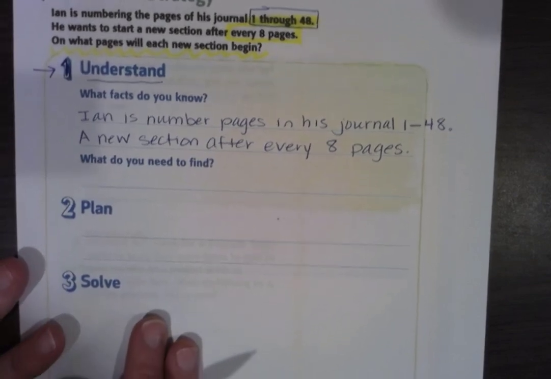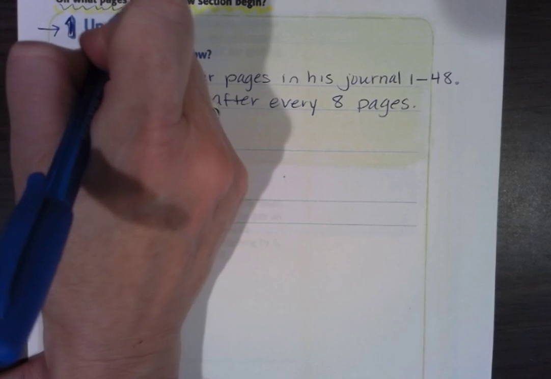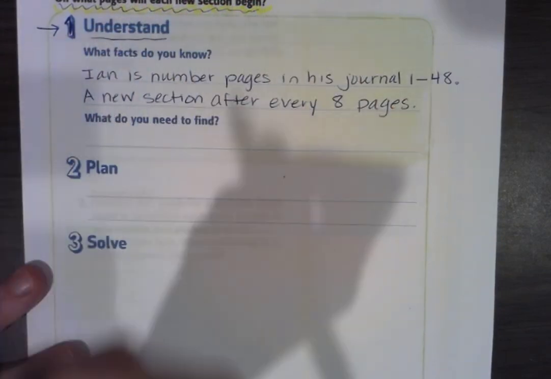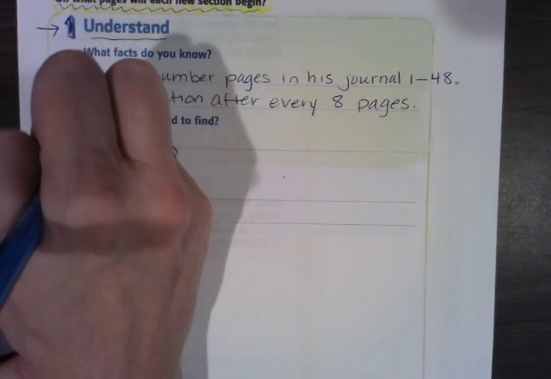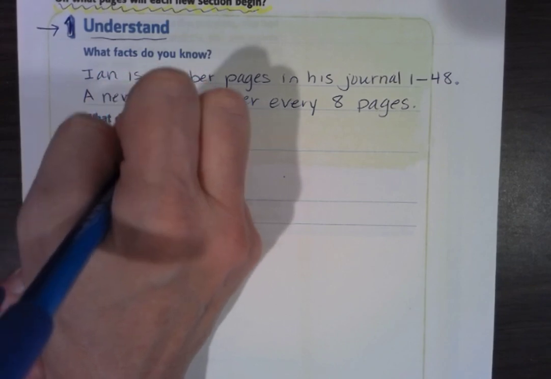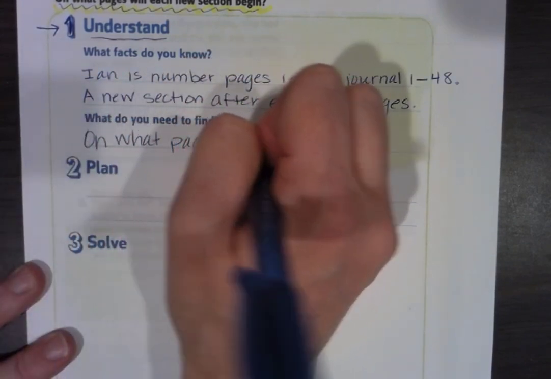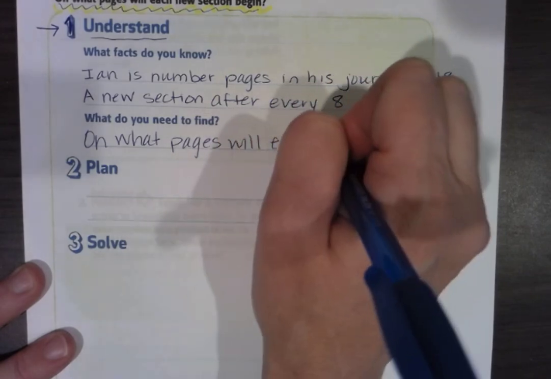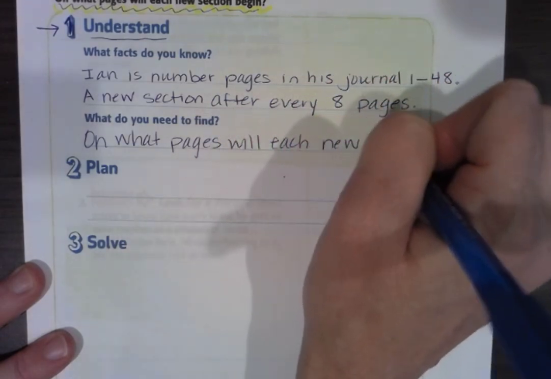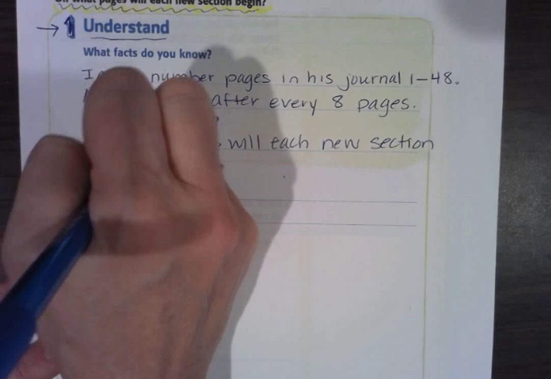Now we need to figure out what do we need to find. Well, that was pretty clear. We kind of made a wiggly line under this. So what do we need to find? We need to find on what pages will each new section begin.